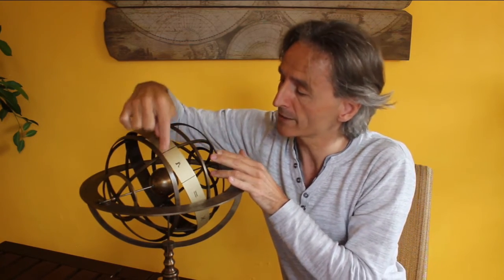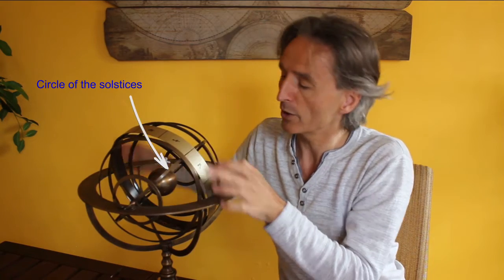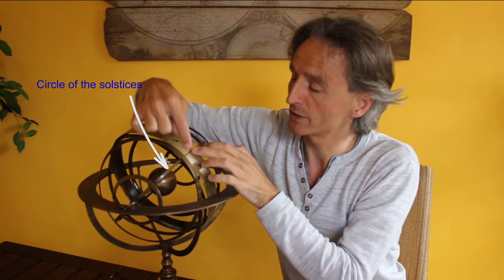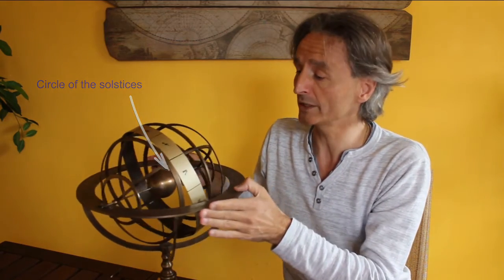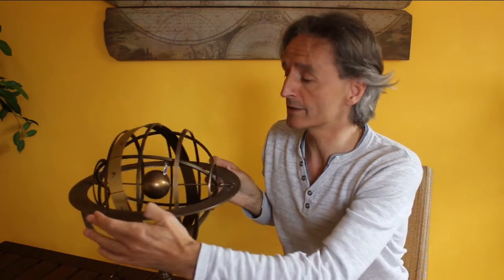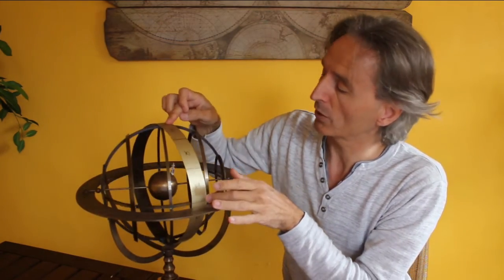And then the other big circle that crosses the points of the solstices and the poles of the sphere is the solstice circle, or solstice collier. So we've defined all the circles of the sphere, and this is going to enable us to see that there are 4 quadrants on this sphere, the 4 quadrants of the seasons.